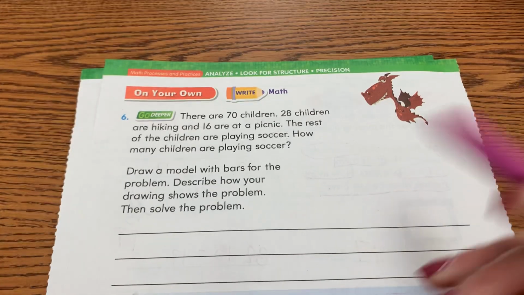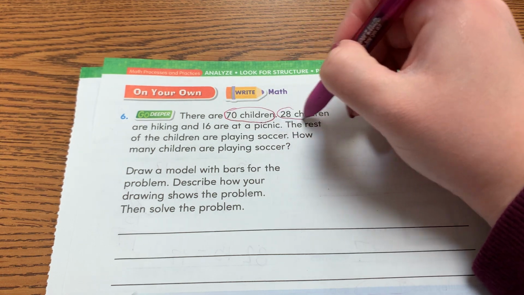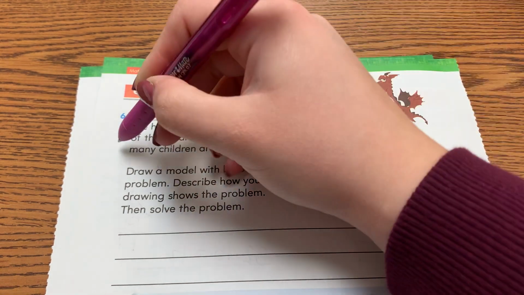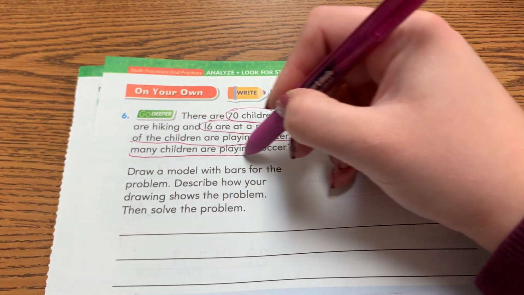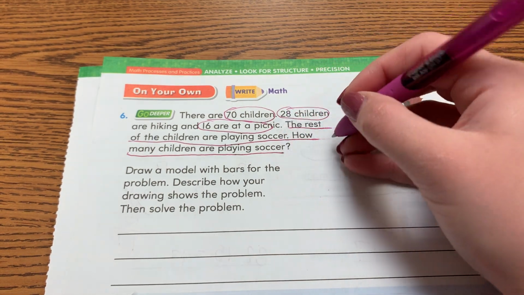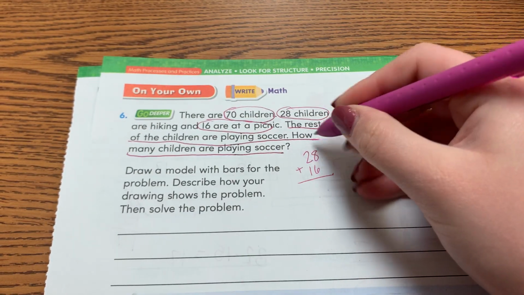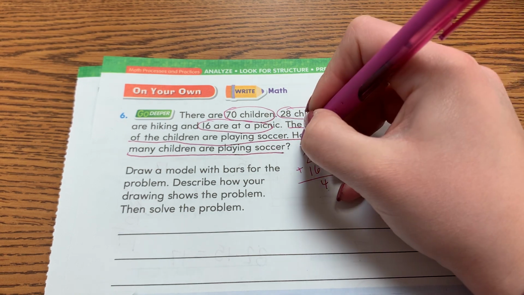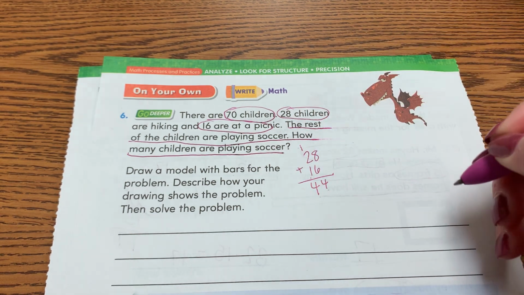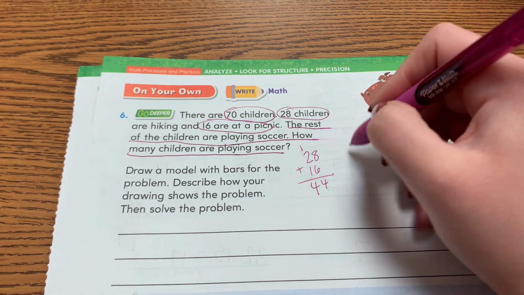There are 70 children. 28 children are hiking. 16 are at a picnic. The rest of the children are playing soccer. How many children are playing soccer? Okay. So first we need to add 28 and 16 together. Okay, and 28 plus 16 will give me 44. Okay. So now we can do our part whole.